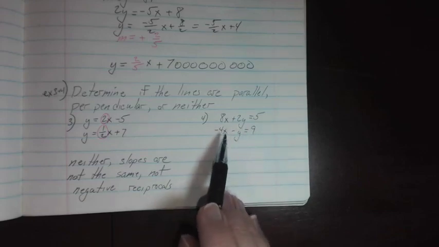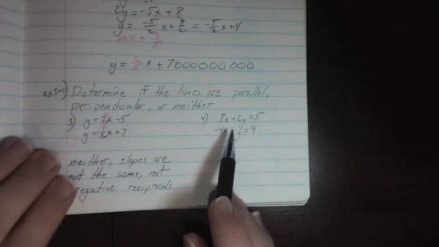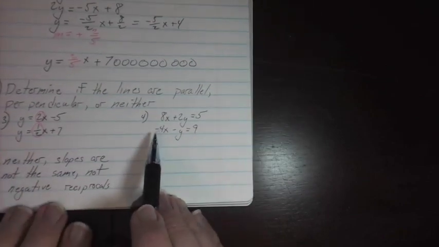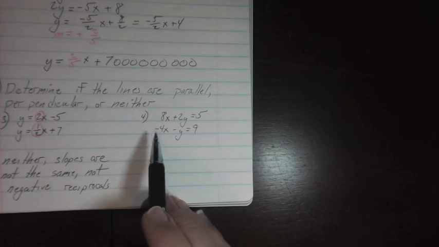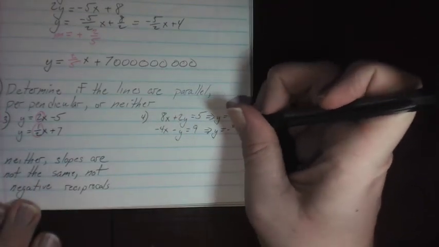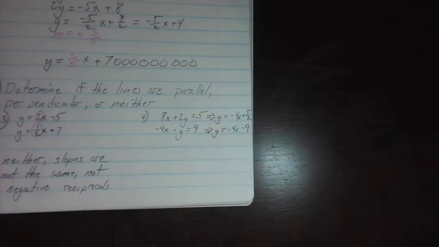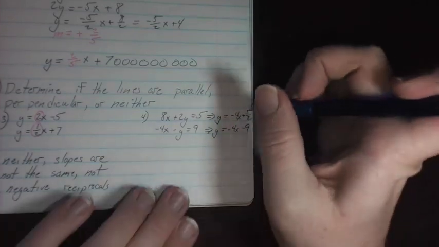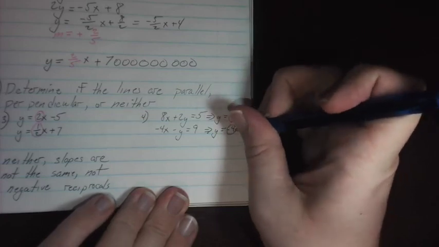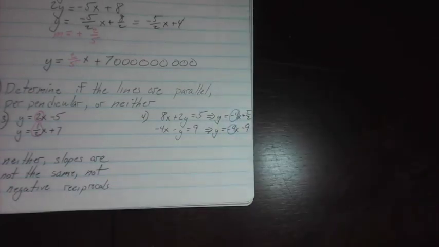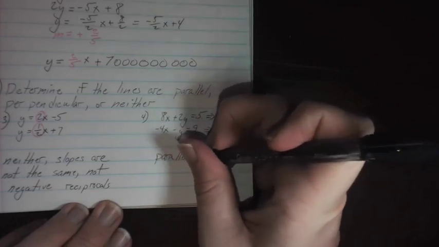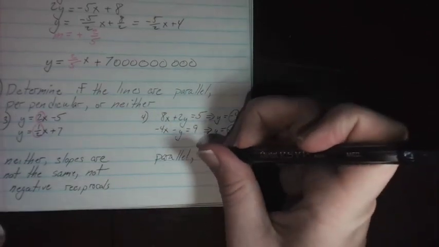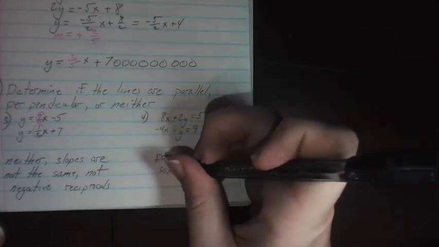Cool, let's take a look at the next one. Clearly here, these are not in y equals mx plus b form, so it would be really helpful to write them in y equals mx plus b form. For the sake of time, I'm just going to write out the algebra here. Now, if we look at their slopes, well, this has a slope of -4, this has a slope of -4. So our answer is that they are parallel. And the reason is the slopes are the same.